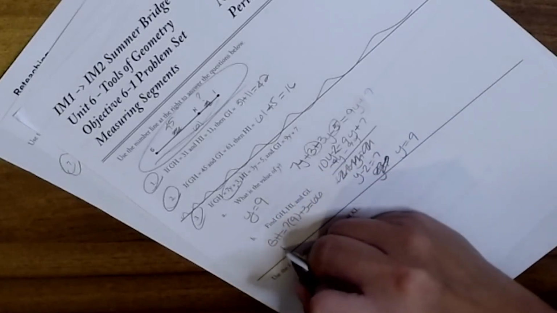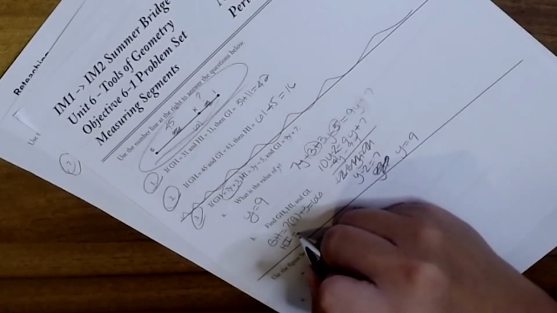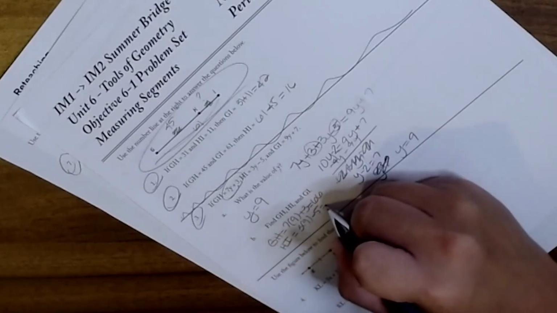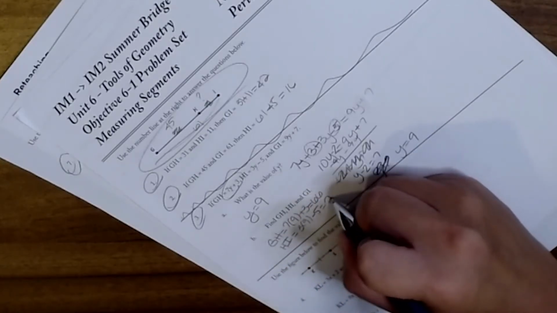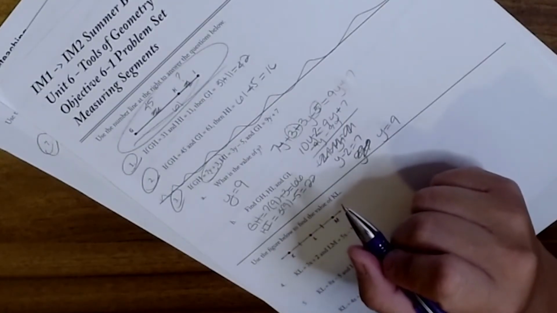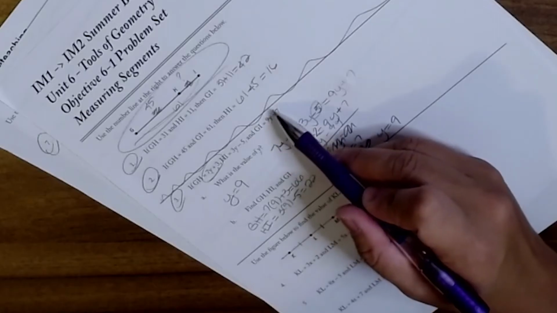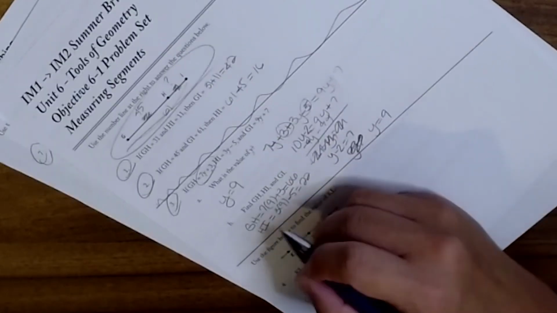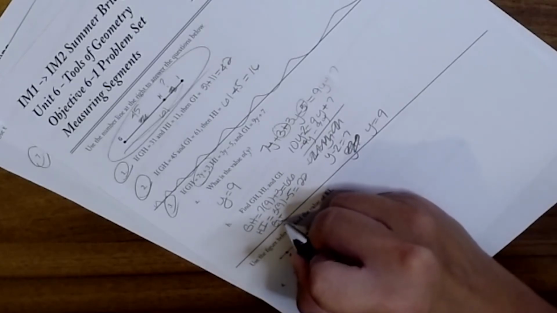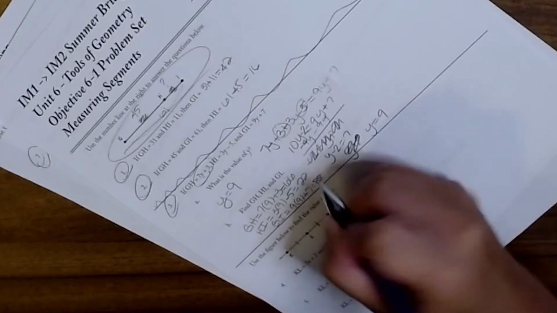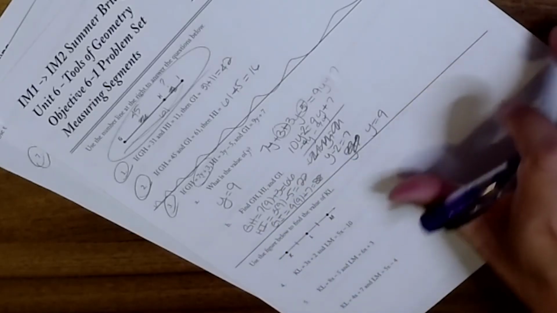H to I is 3 times 9 minus 5, so that's 27 minus 5, which is 22. And G to I is 9 times 9 plus 7, which is 81 plus 7, which is 88. Okay? All right, one last one.